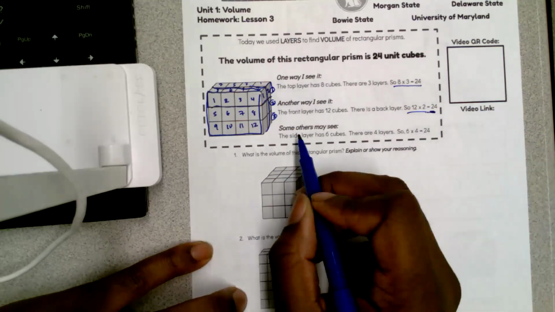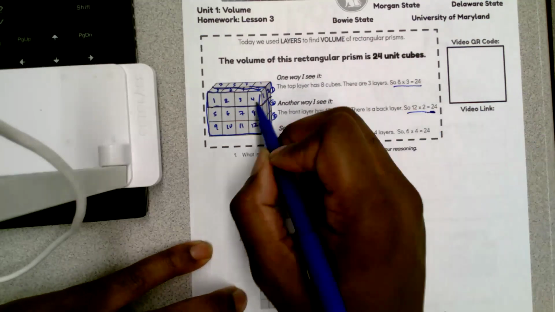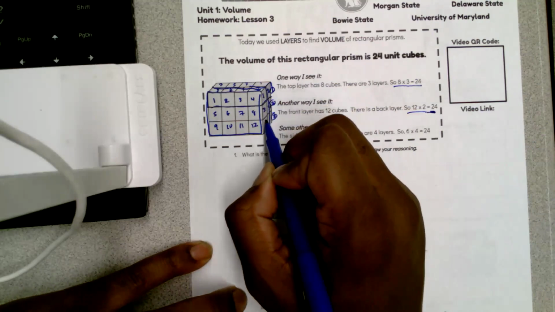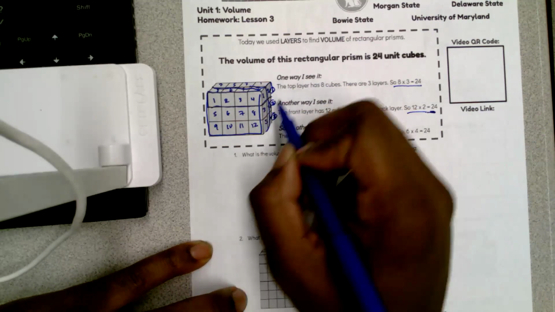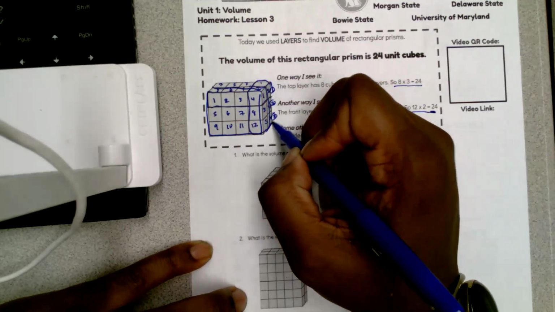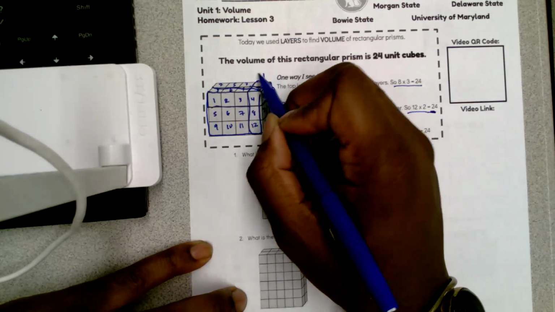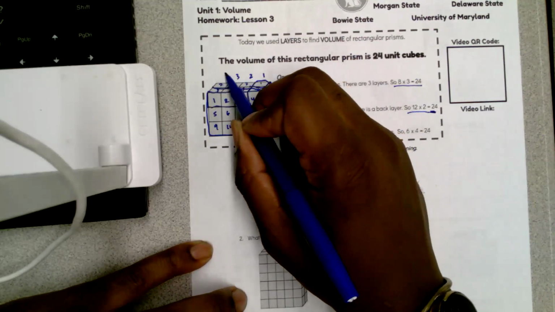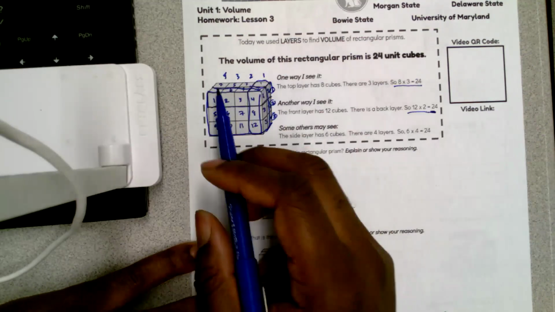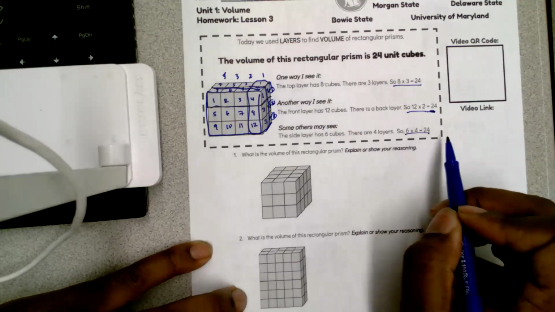Interesting. Another way is the side layer. You see it? 1, 2, 3, 4, 5, 6. And all of this right here represents the side layer. But let's see how far it goes back. 1, 2, 3, 4. It goes back 4 layers. So 6 groups of 4 is also 24.